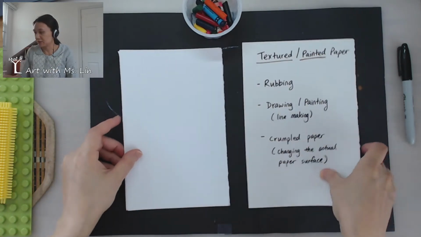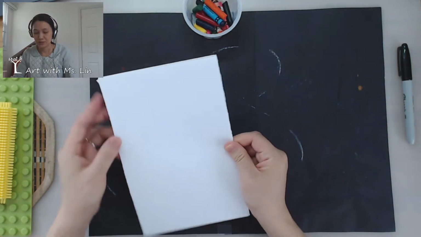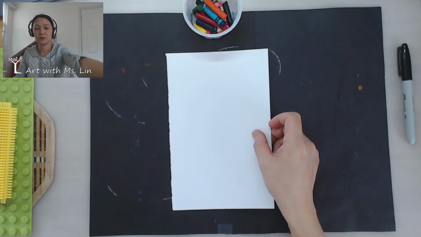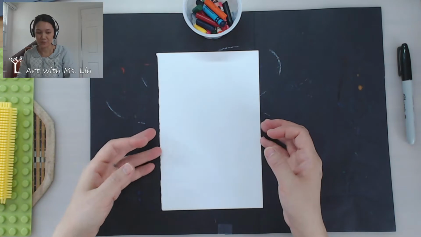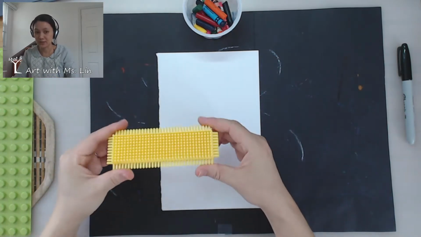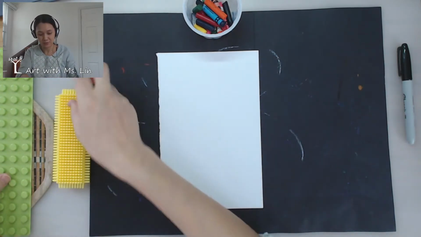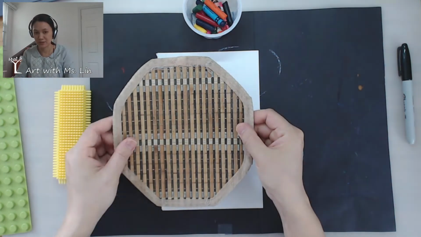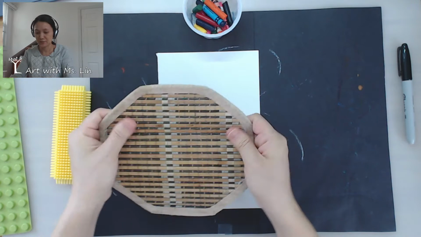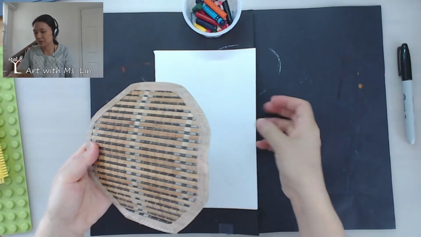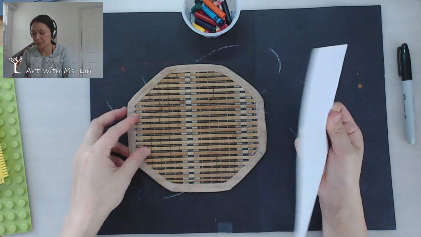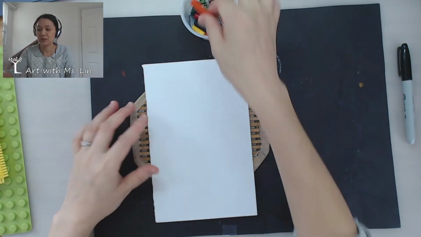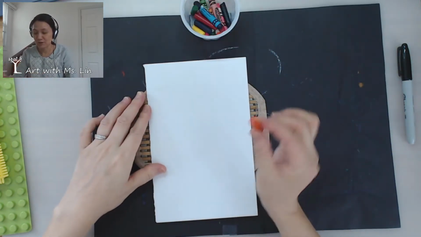So let's get started. I have a few white papers over here that we're going to create some textures on. The first one we're going to do is rubbing. Find something at your home that has a texture, maybe some of your toys, or some household items that have some kind of texture. What we're going to do is simply put the paper on top of that texture and use a crayon to do some rubbing.